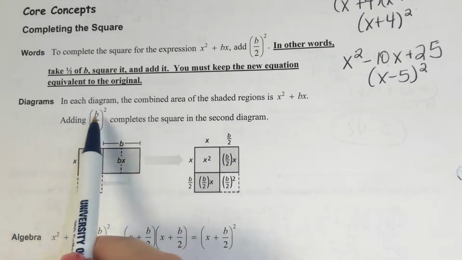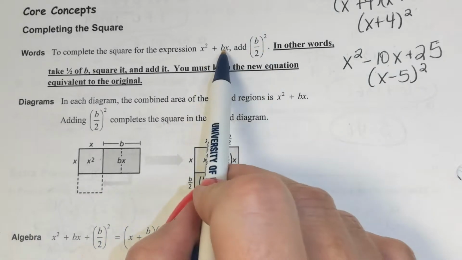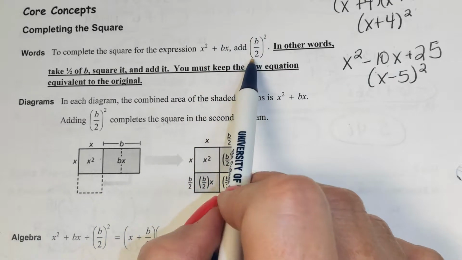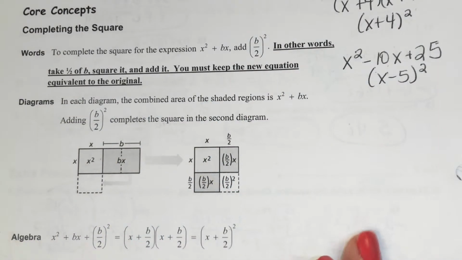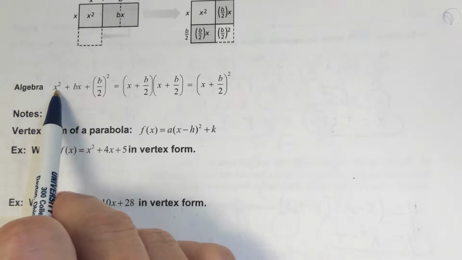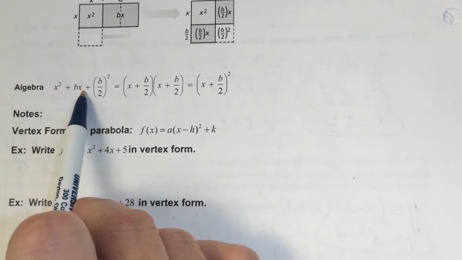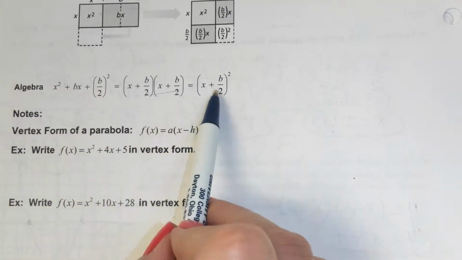And that's what it's saying right here, is that to complete the square of this expression, you're going to take this value right here, divide it by 2, and then square it. It's right there for you. And this is just the actual formula. If we have x squared plus bx plus half of b squared, this is the way it's always going to factor down.